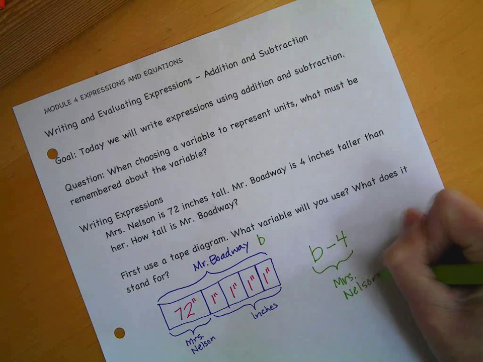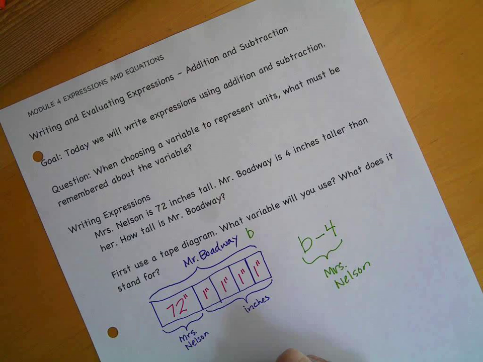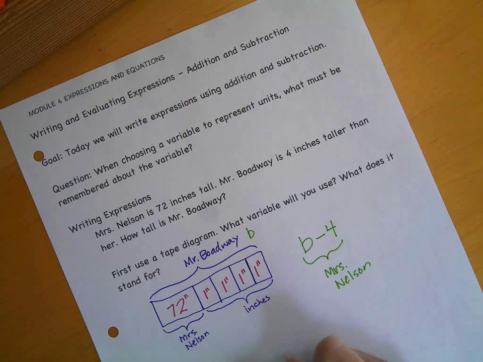That's what we would say if we were writing an expression like that. B minus 4 equals Mrs. Nelson, which is true. You're taking Mr. Bodway and you're subtracting 4 inches and you should get to 72. And by doing that, okay, we could use that. We could say B minus 4 equals 72, right?